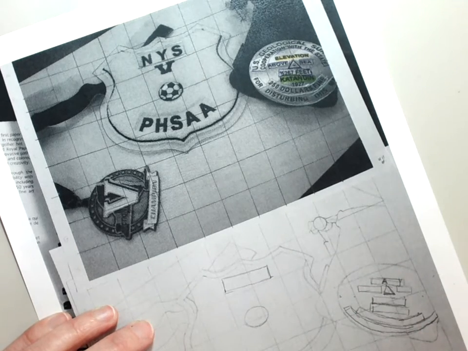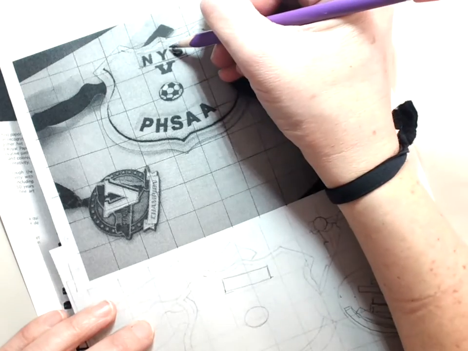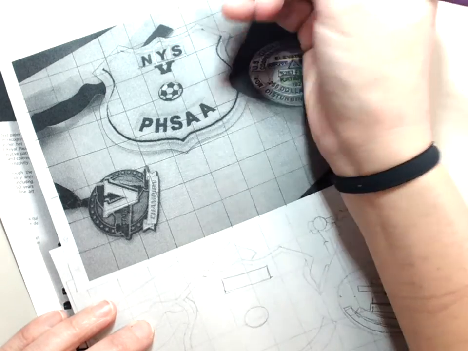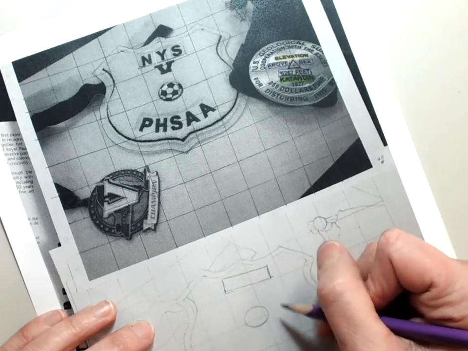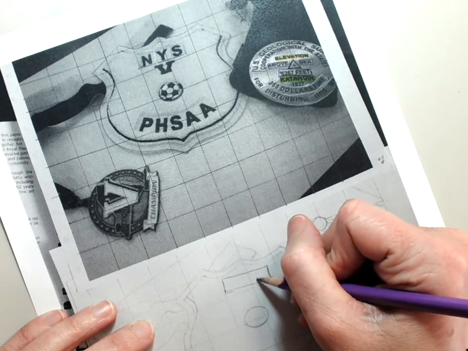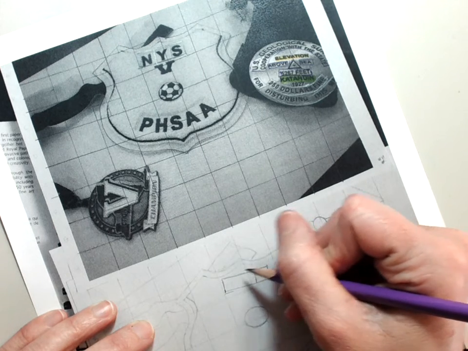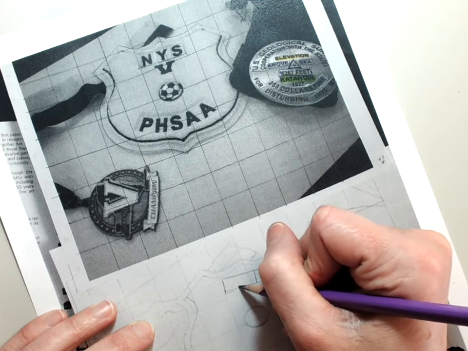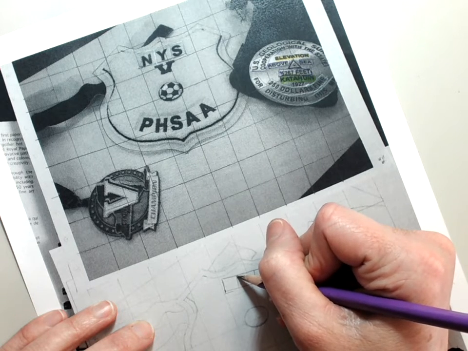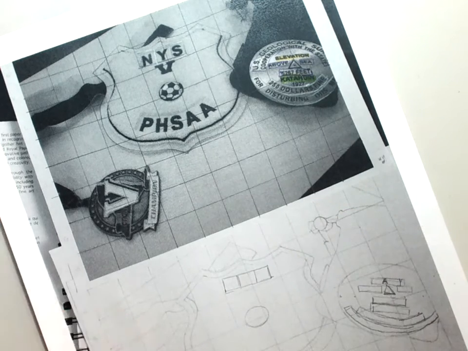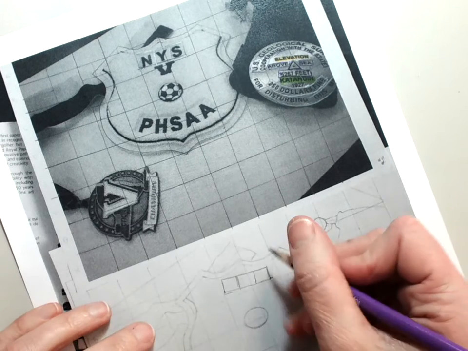Okay, now that I have a box that matches the one I drew up here, I can divide it further. For this one, why not? There's only 3 letters. I'll divide it into 3 boxes. If I'm happy with how that looks, then I can start putting my letters in there.